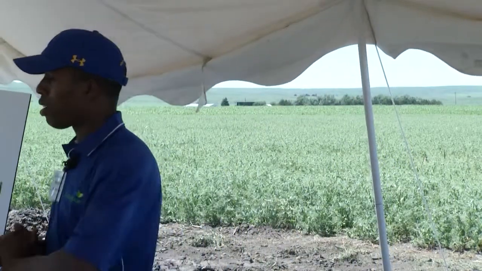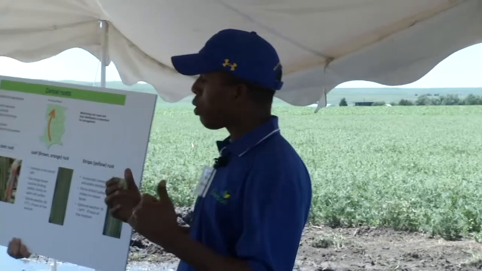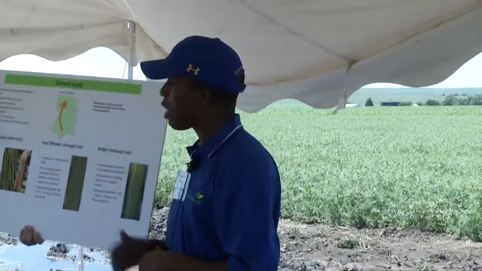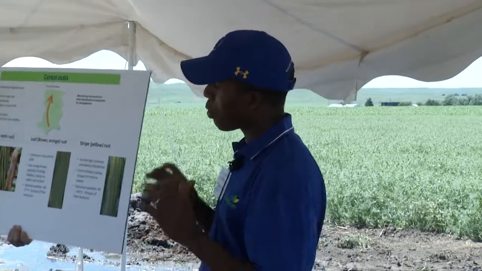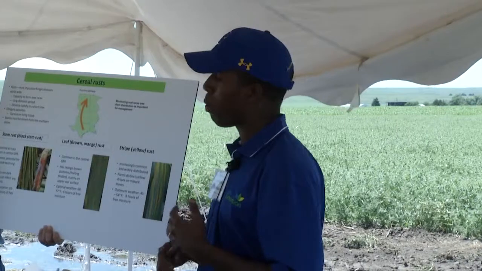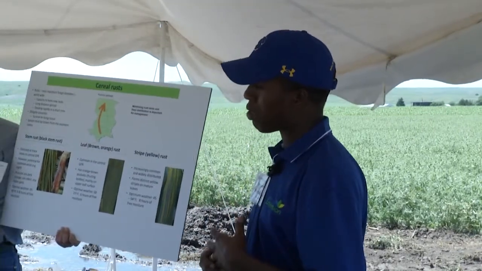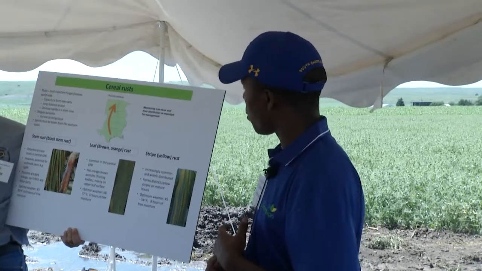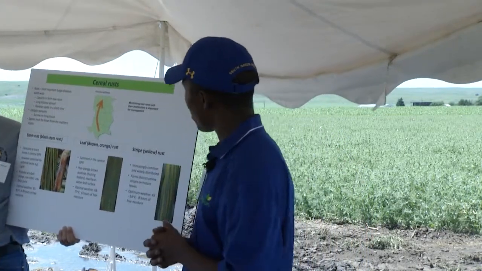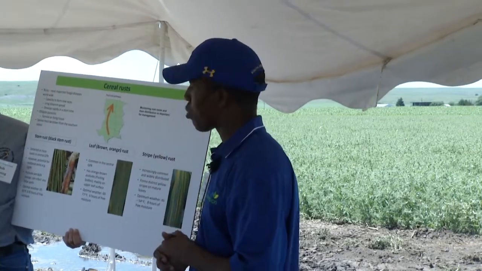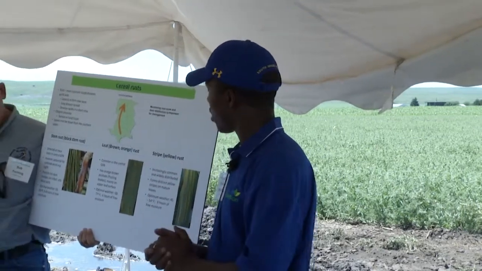Any other questions on rust? We do request that if you see, especially leaf rust and stem rust, you send us a sample, because we want to keep one step ahead of rust. We want to screen for new races. We want to screen for resistance. So send us a sample, and we'll send it to the rust lab in Minnesota, and that's where the USDA lab does the screening for new races.